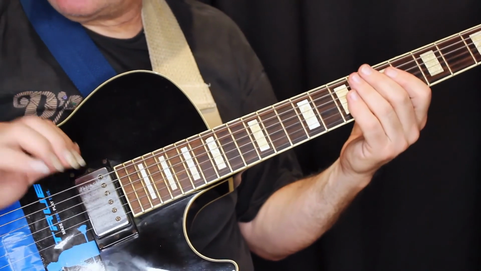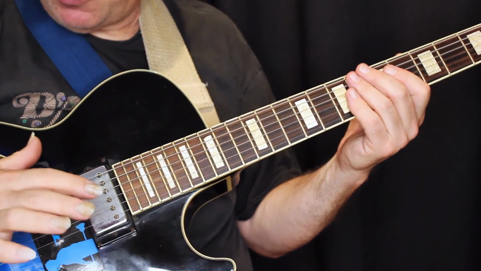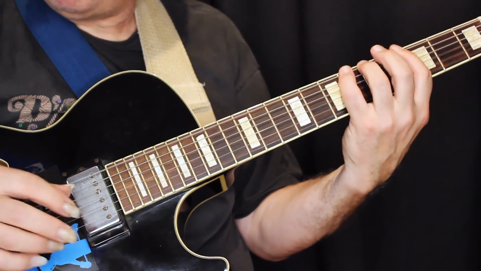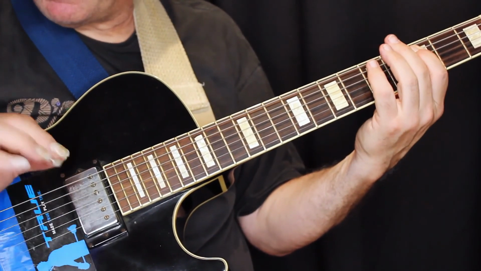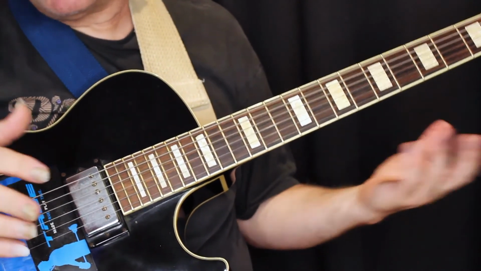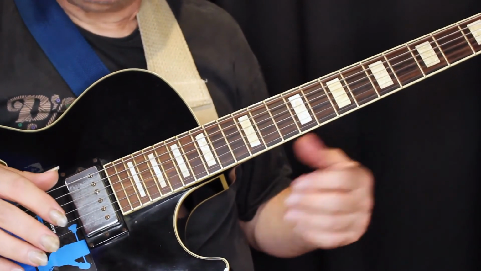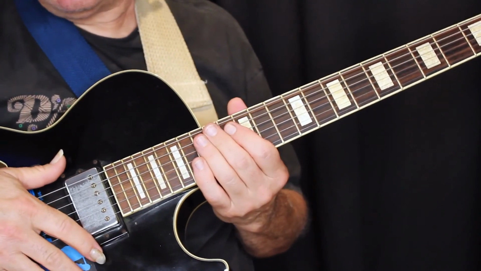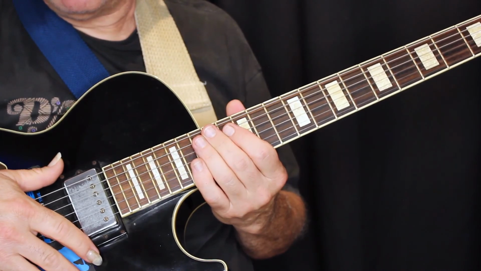And then sometimes I'll even mute the bass a little bit with my palm to give it more of a thumping, upright bass tone in my imagination. Anyway, so those are the elements that I use in this improvisation.